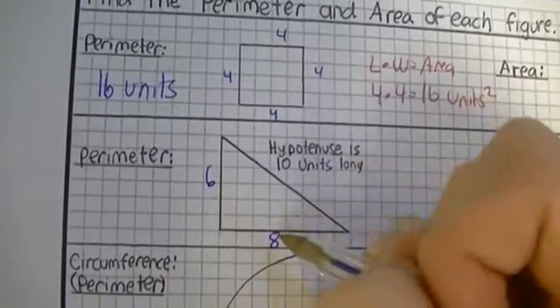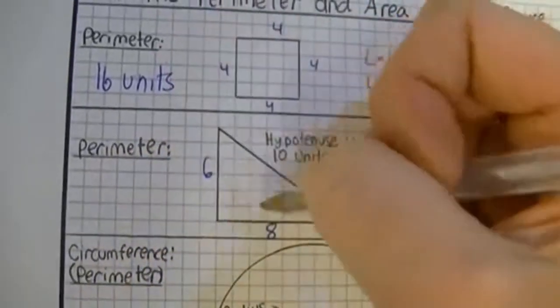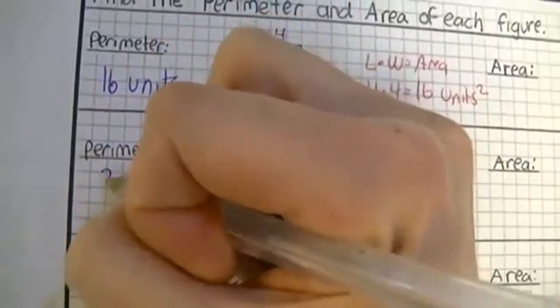Okay, so perimeter: 6 plus 8 plus 10. 6 plus 8 plus 10 is 24 units.